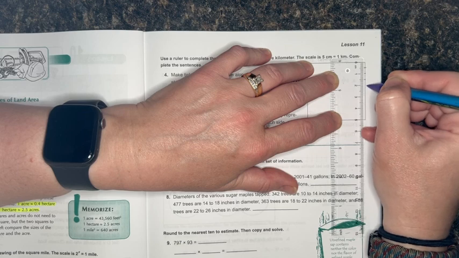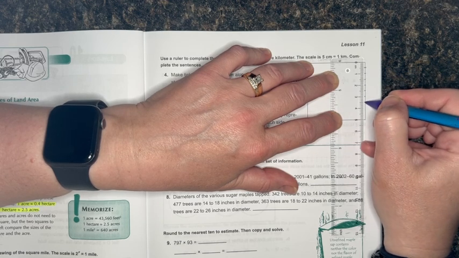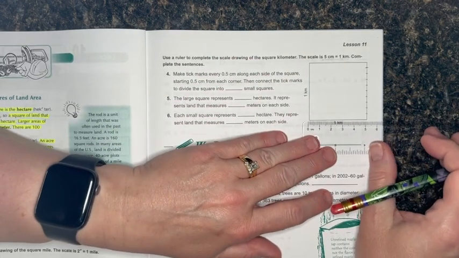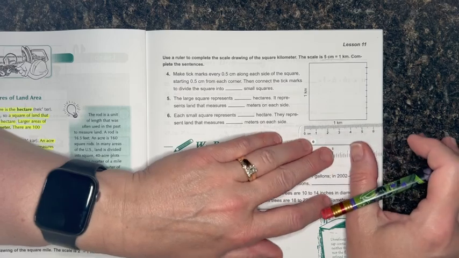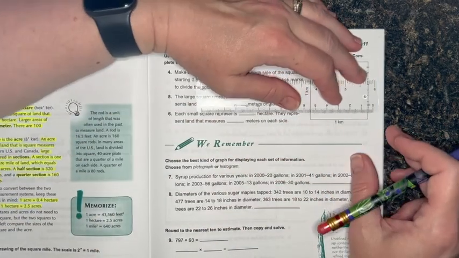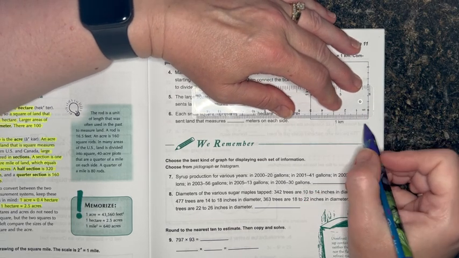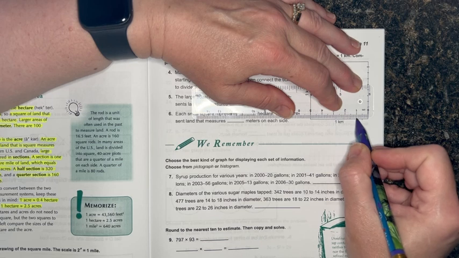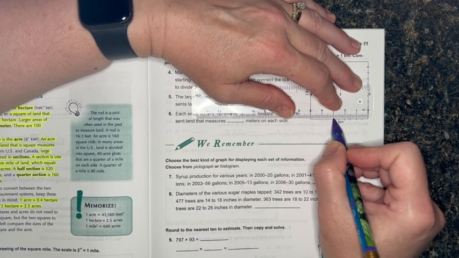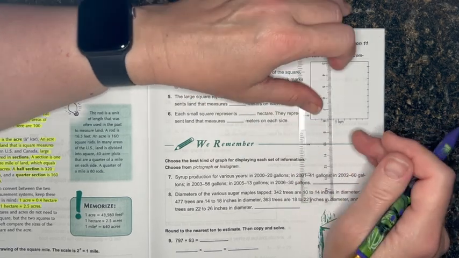Next one, the next one, the next one. Hopefully I'm lining these up correctly. All right, there's one side. Down along each side. Oh my gosh, the whole thing. We'll go this way. Set your straight edge, your ruler up, whichever way is convenient for you. Okay, keep going.